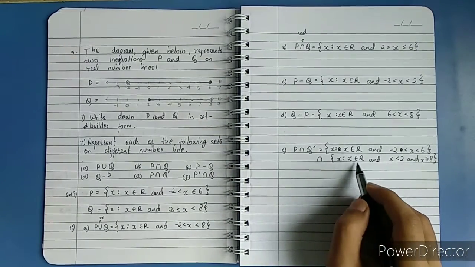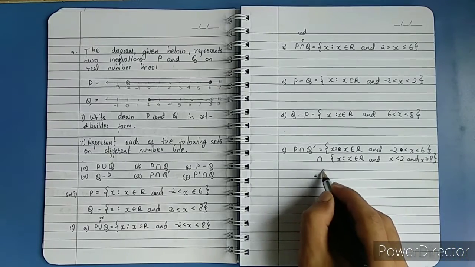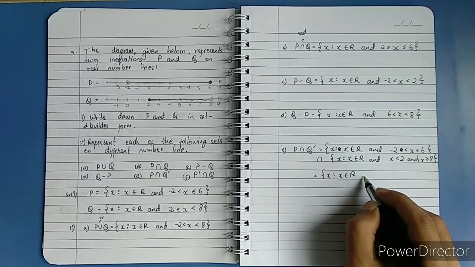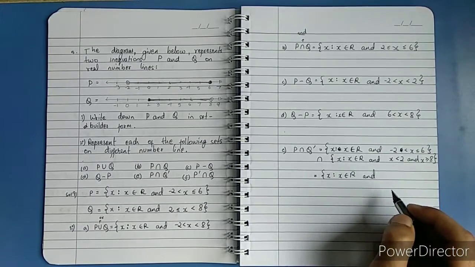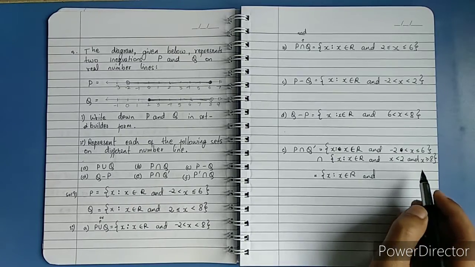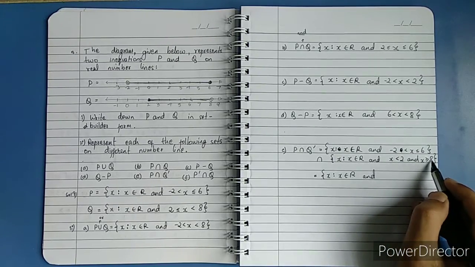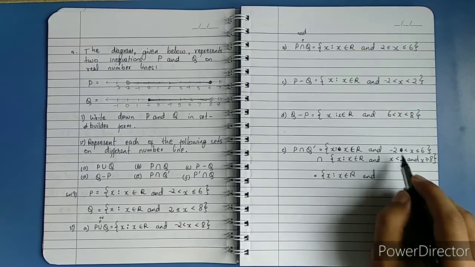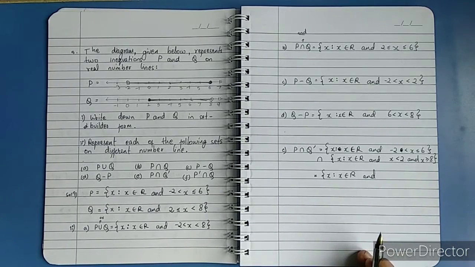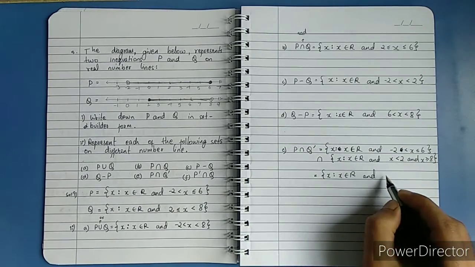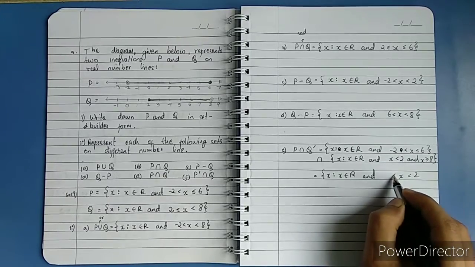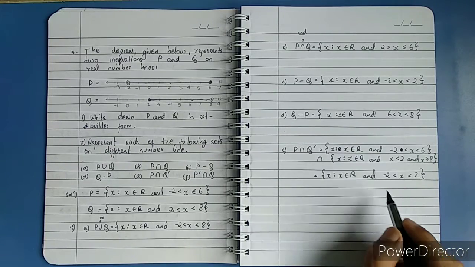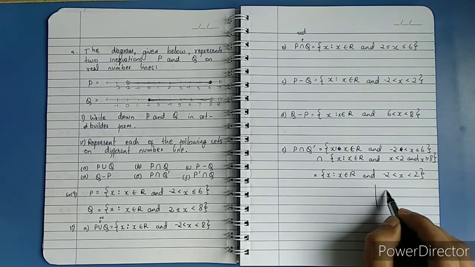So when we take the intersection of both of these, we get x such that x belongs to a real number. On intersecting these two, x was less than or equal to 6, and here x is greater than or equal to 8, so there will be nothing in common. And for x less than 2, minus 2 to 2 is common. So x is less than 2 and greater than minus 2. This will be the common portion. If you get confused, you can also do this in rough. Do not do this in fair.